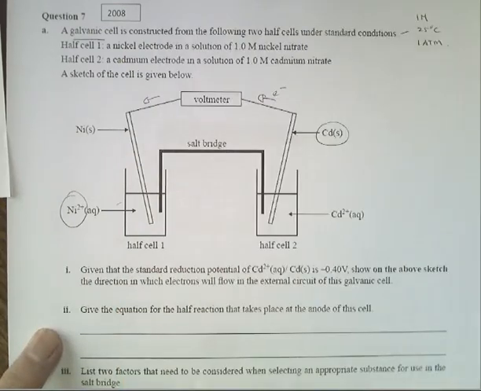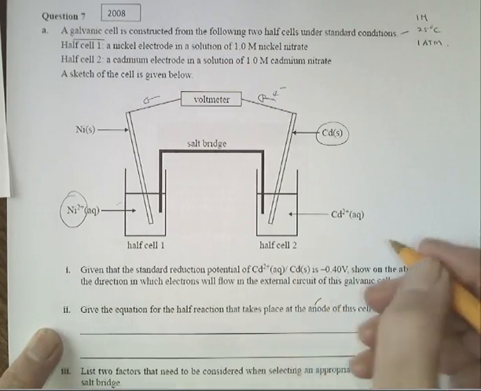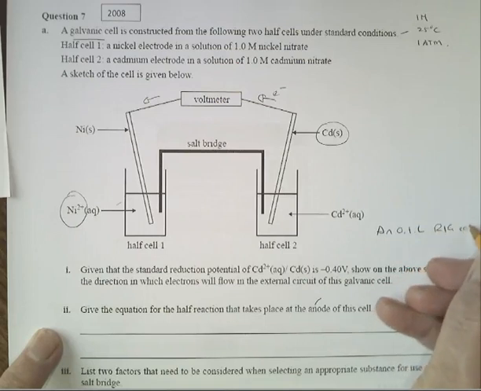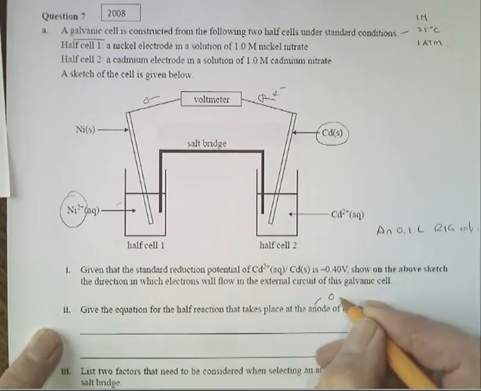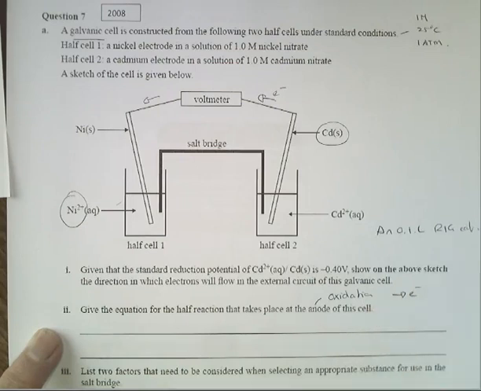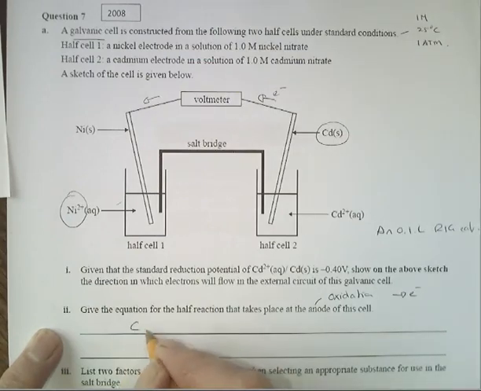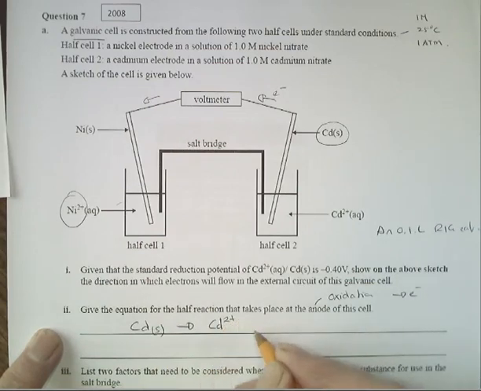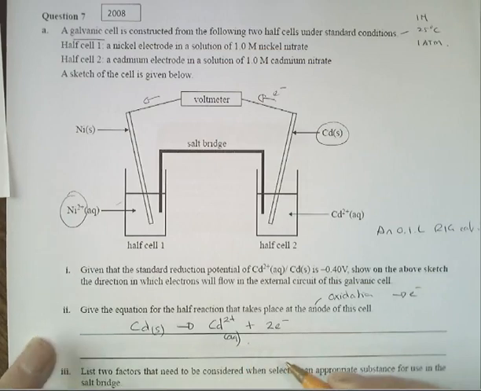Give the equation for the half reaction that takes place at the anode. And OIL RIG, CAT: the anode is where oxidation happens. Oxidation is the loss. So the reaction where the electrons are being lost is the cadmium. It was cadmium metal that lost them. Oxidation is the loss, so the electrons have to be over here. It's forming cadmium ions, Cd2+. Don't forget that it's 2 electrons. Aqueous.